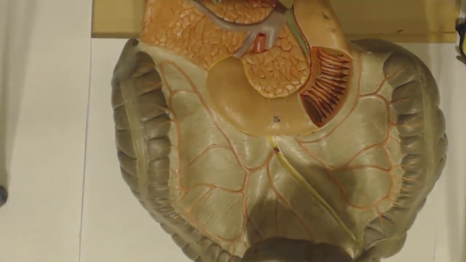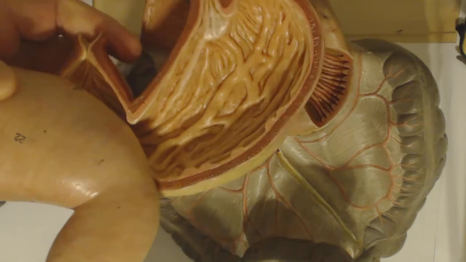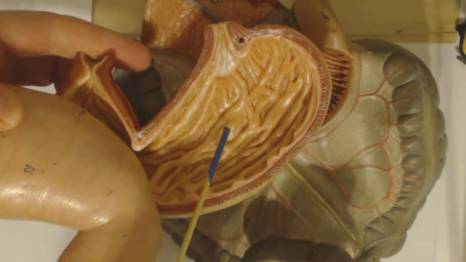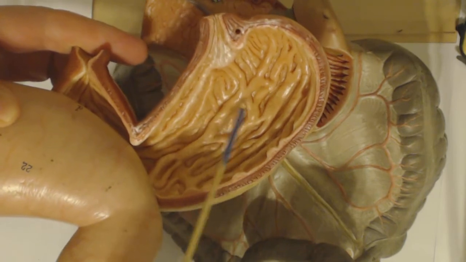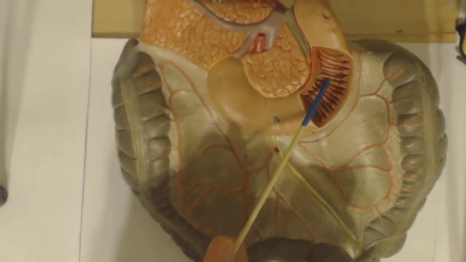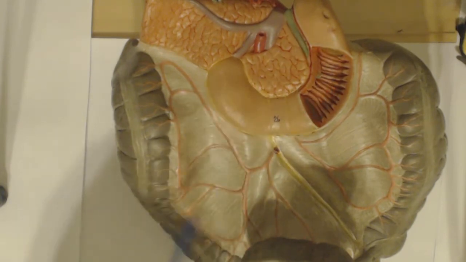So where did I put that stomach? Hey, stomach, come back here. Here we go. So here is the stomach. We've opened it up a little bit, and you can see the folds on here are called rugae. These rugae disappear as the stomach distends. These are called circular folds. They are found throughout the small intestine, and these are permanent folds.